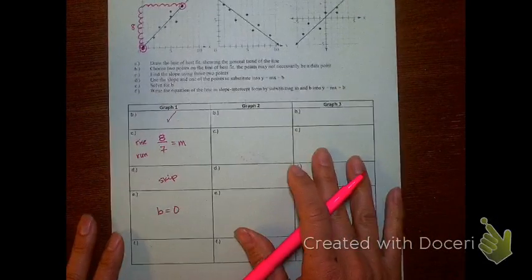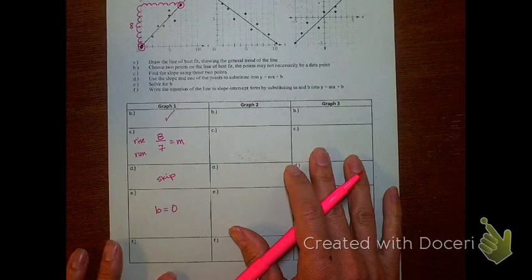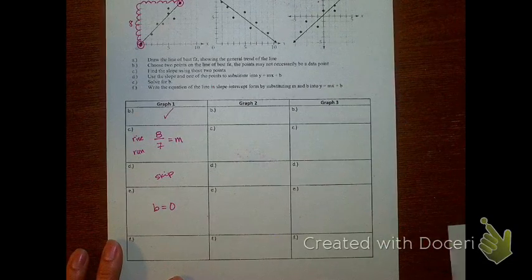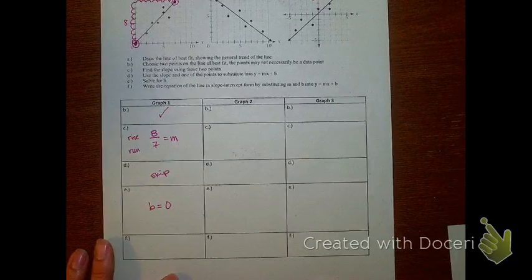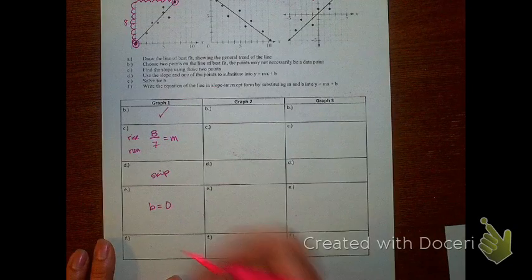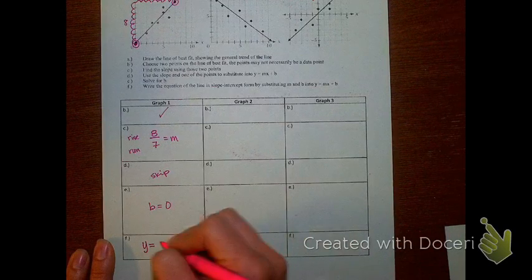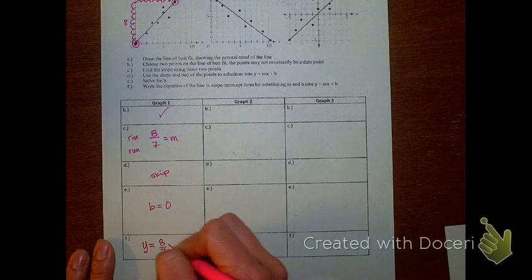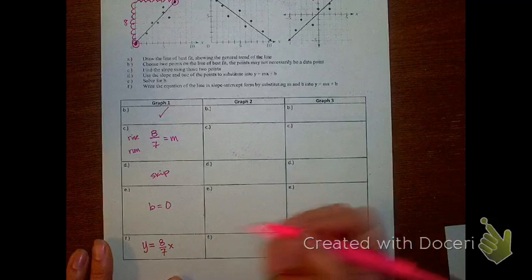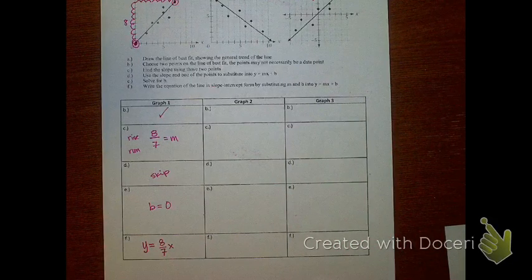Okay? And so now, can I write my last part, which is the equation of the line? So what is the equation of the line? y equals what? 8 over 7 x plus 0. Now, do you really need to write plus 0? Okay, can we just write this for our equation?